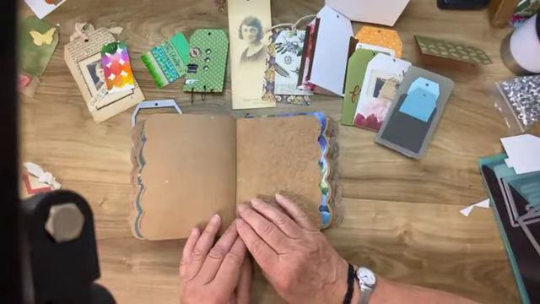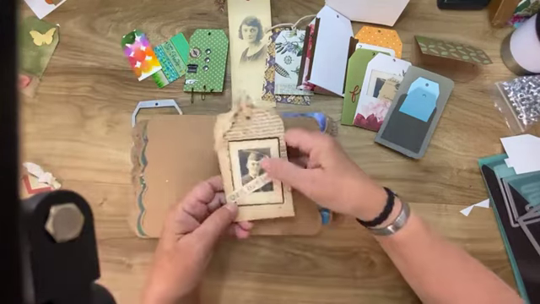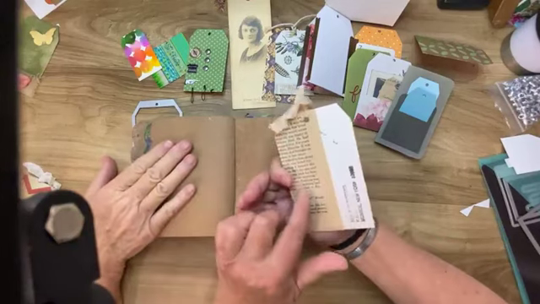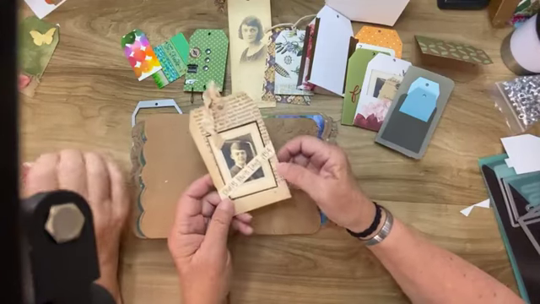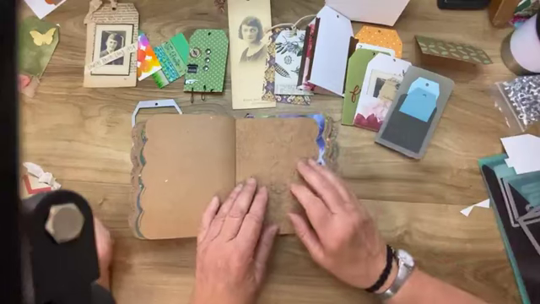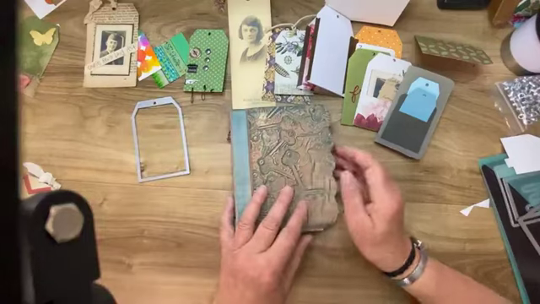Amy said you could make a gift card holder. Yes, we could. You sure could. This would work in the front of a journal. Even if you were going to gift a journal to somebody and put a little gift card in the front. I love that idea. Yes, it would.